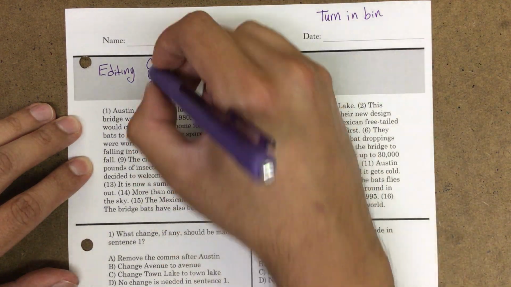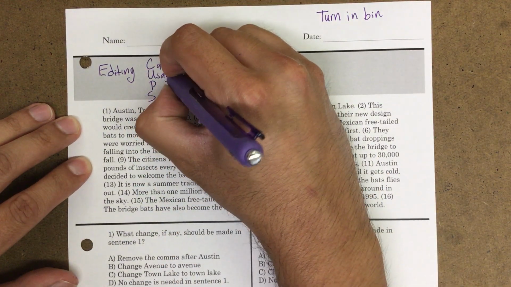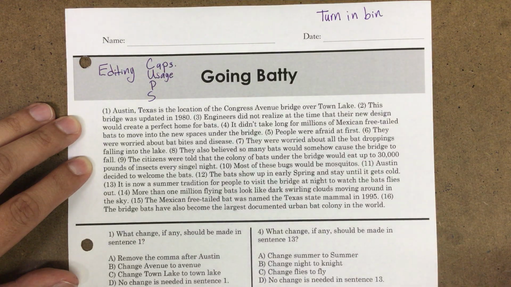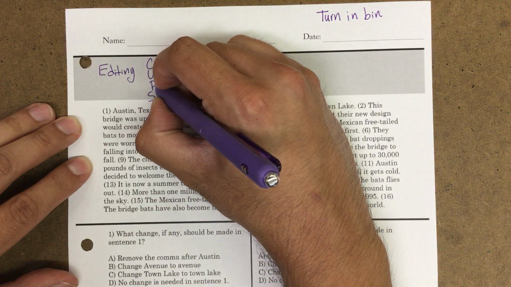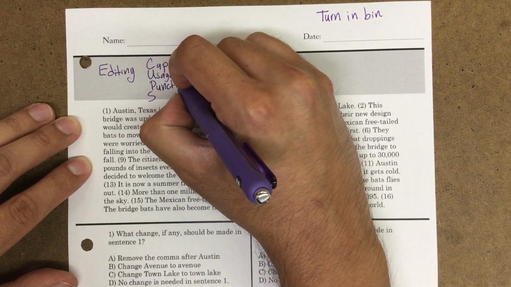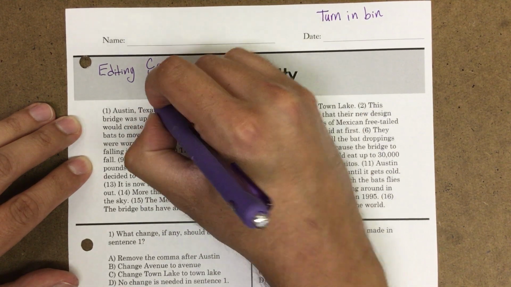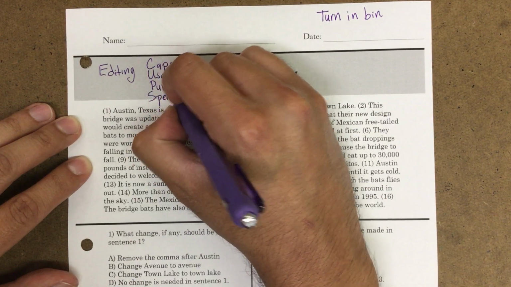Write this down. The U stands for usage, verb usage, matching the noun to the verb, like I was going to, I am going to. The P stands for punctuation. And the S stands for spelling.